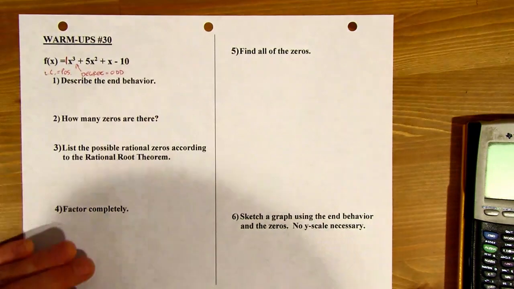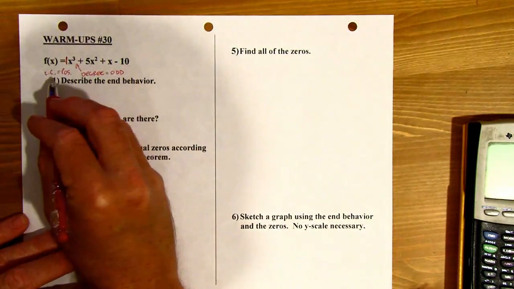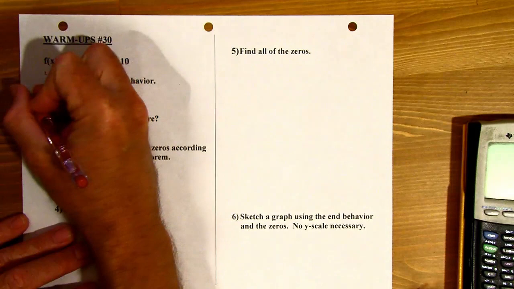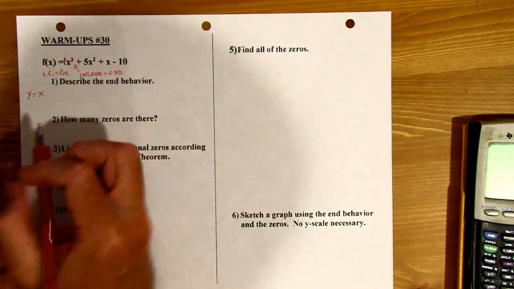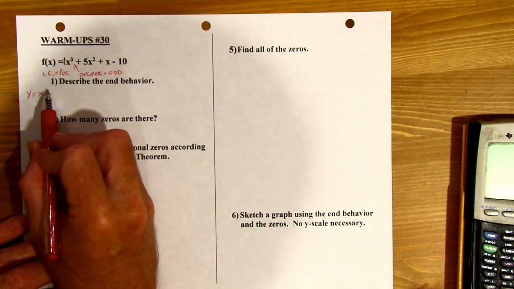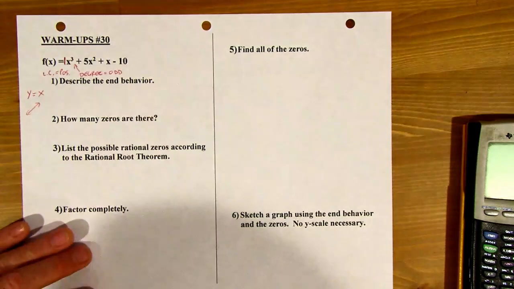Okay, so then I'm just going to think about the simplest possible equation with a positive leading coefficient and an odd degree. How about y equals x? My leading coefficient is positive and the degree is odd. And that I know looks like this. So this will have that same end behavior.